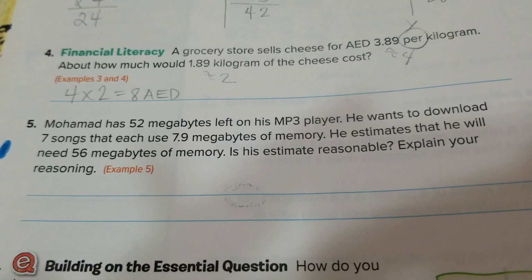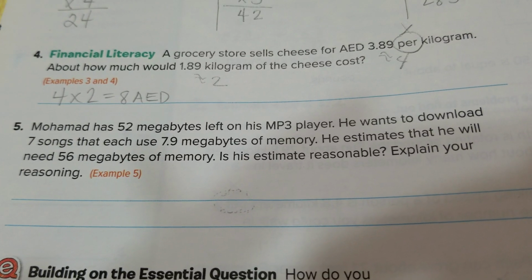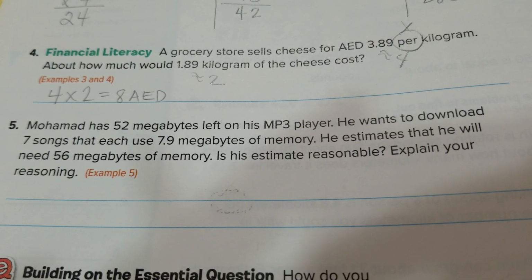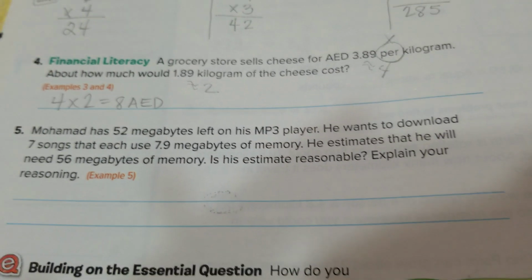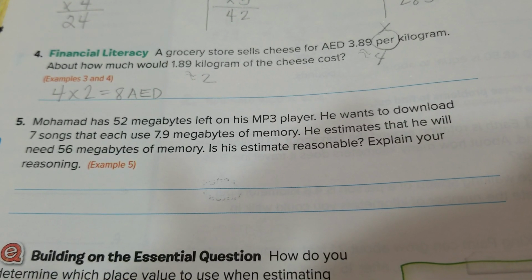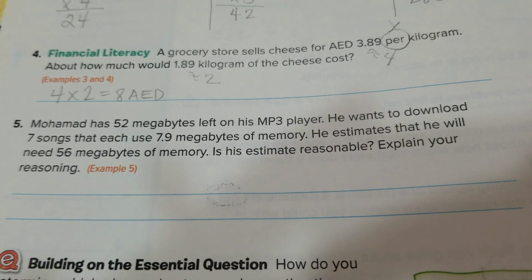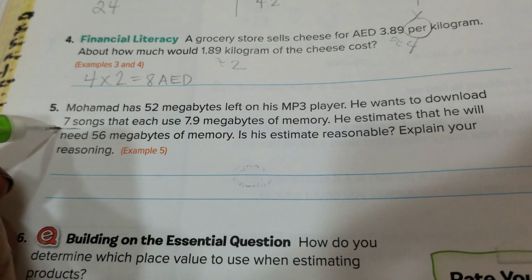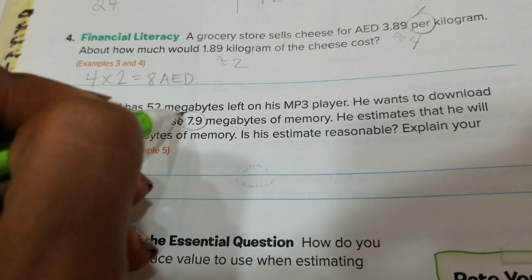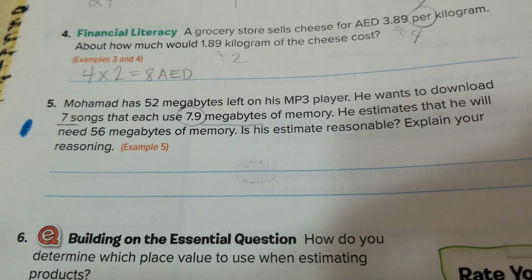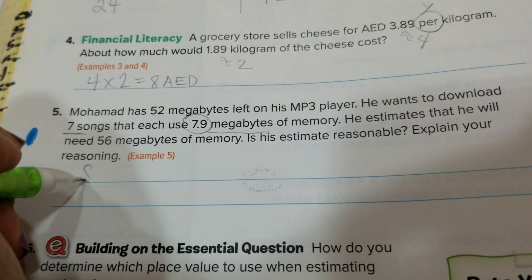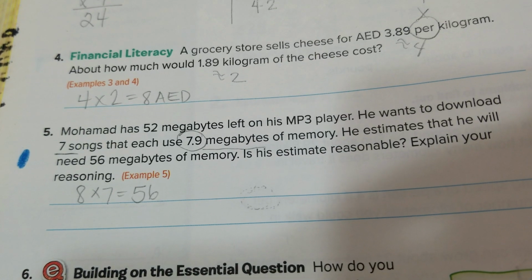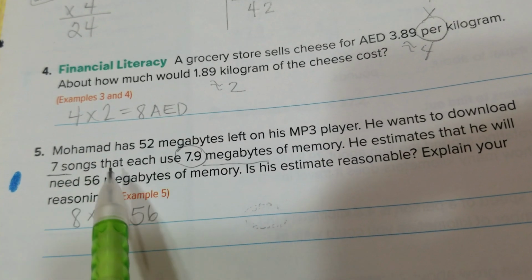Number 5, Mohammed has 52 megabytes left on his MP3 player. He wants to download 7 songs that each use 7.9 megabytes of memory. He estimates that he will need 56 megabytes of memory. Is his estimate reasonable? And explain. So we have 7 songs and 7.9 megabytes for each song. So that's going to give us 8 times 7 equals 56. Okay. He estimates that he will need that.